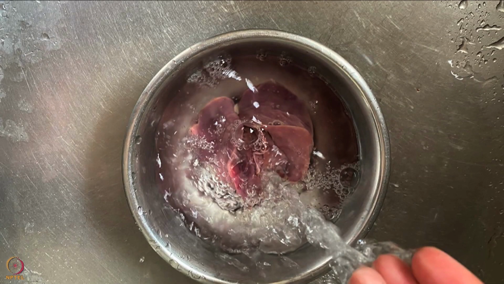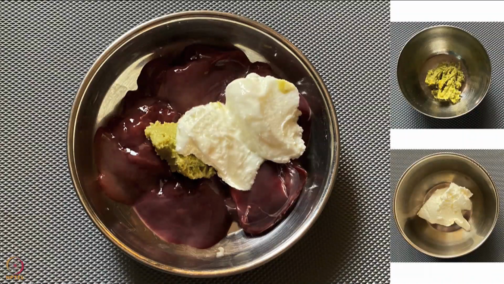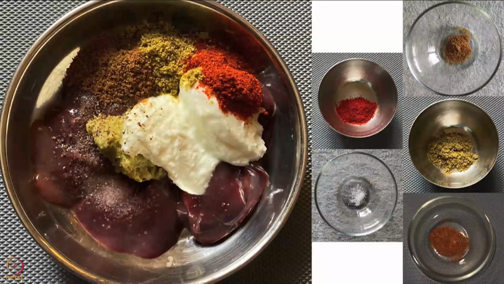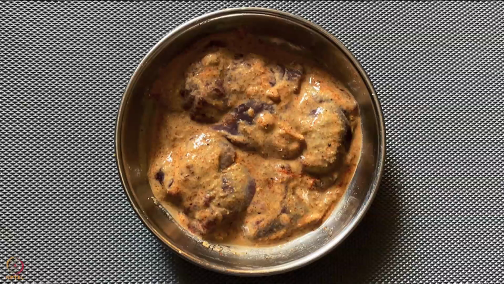Procedure: wash the chicken liver and cut into medium-size pieces. Apply ginger garlic paste and curd on it. Add salt and rest of the spices. Mix everything well and keep it for about an hour.